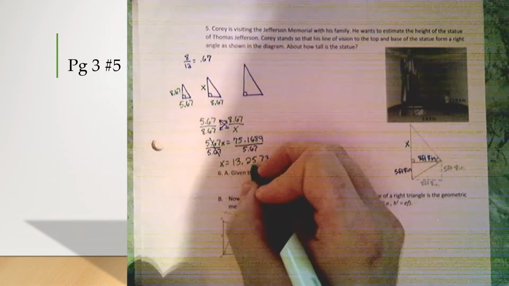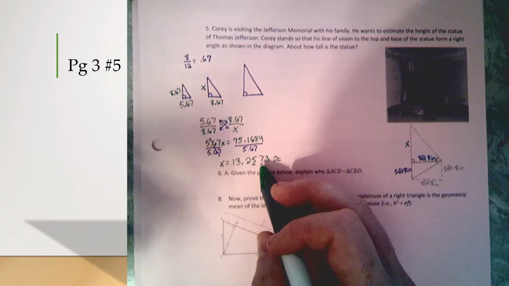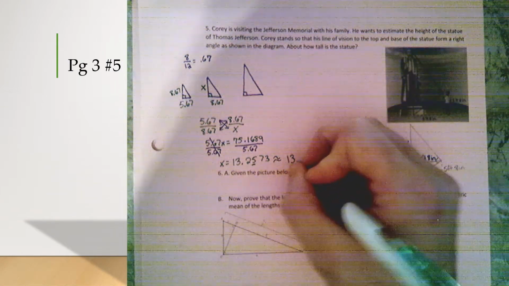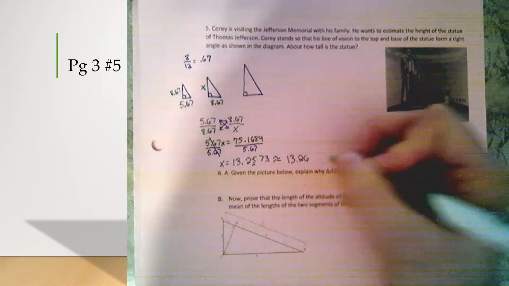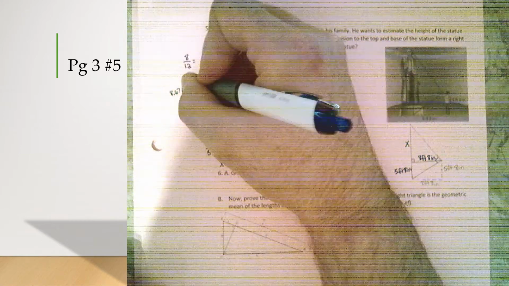So I'm looking at this number here. Well, there's a 7 on the right of it. So since that's bigger than 5, I'm going to round up. So I'm going to have 13.26. So the value for x is 13.26.